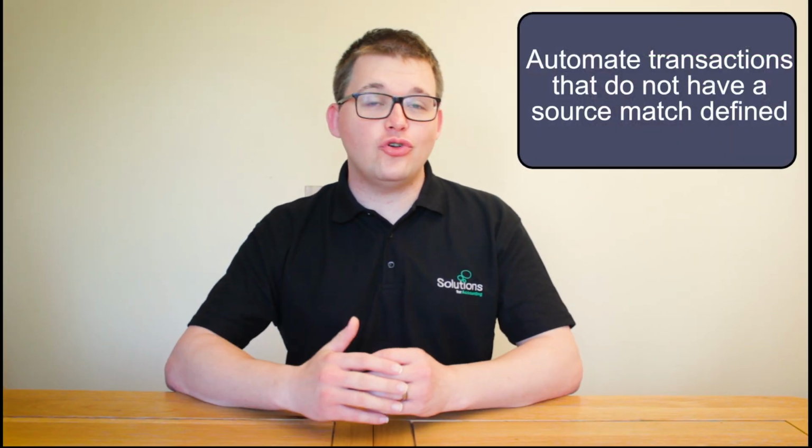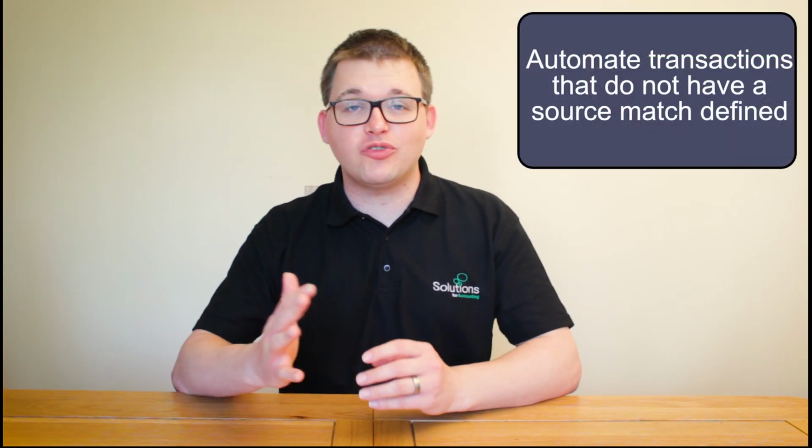With this new feature, you can automate transactions that do not have a source match defined. This streamlines and speeds up the process of transaction entry. It creates draft transactions based on documents that you upload, filling in certain details for you. This is an early adopter feature at the moment.